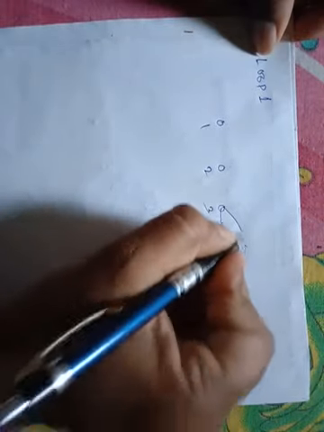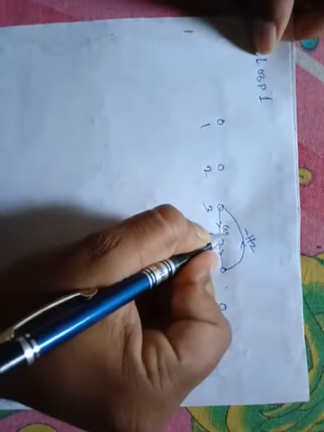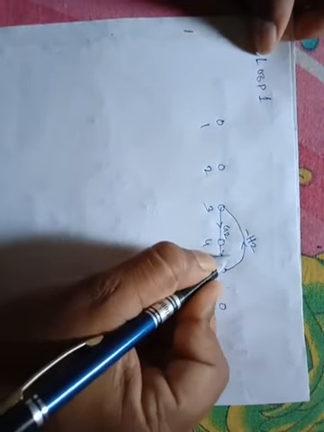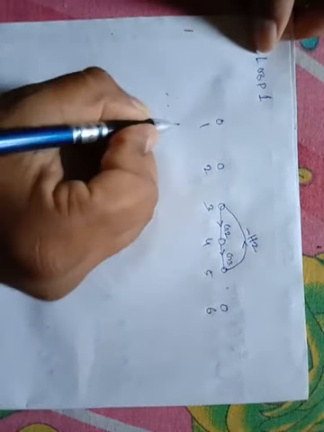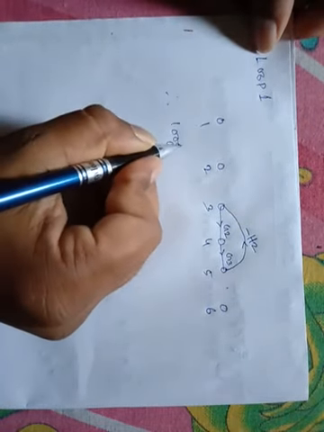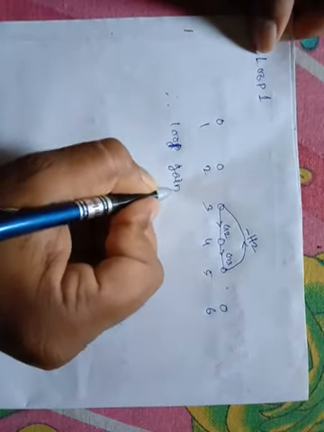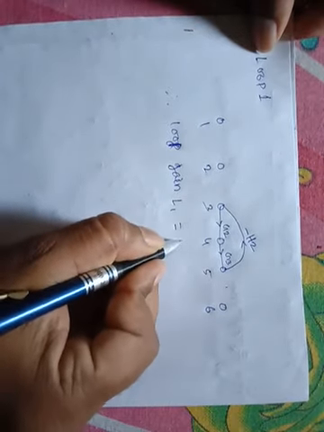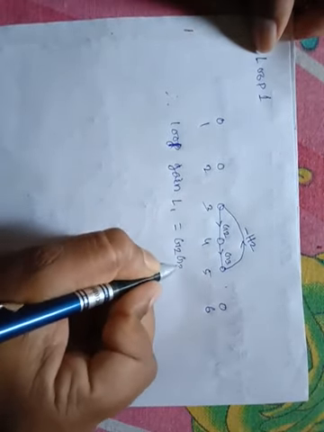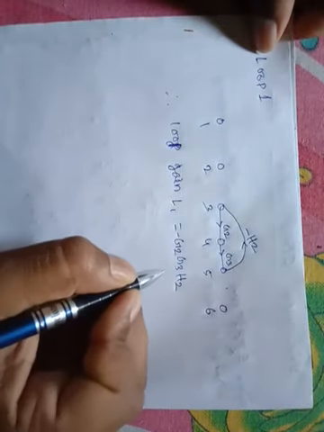In this loop the feedback element is minus H2, the other functions are G2, G3. Therefore loop gain L1 is equal to the product of transfer functions, minus G2 G3 H2.